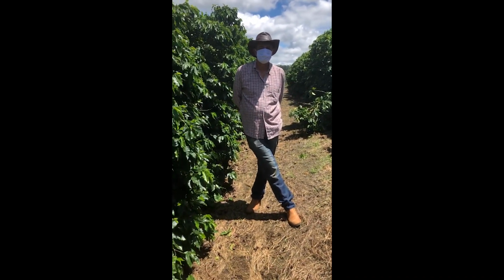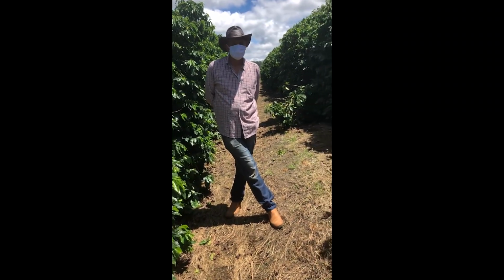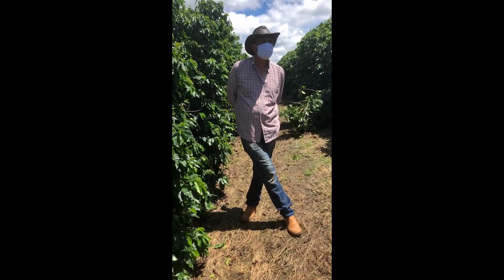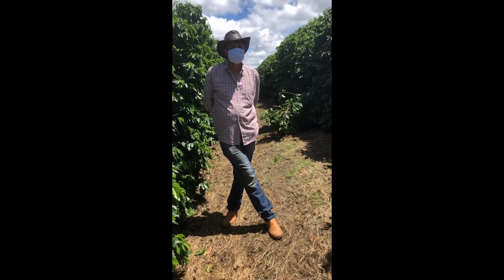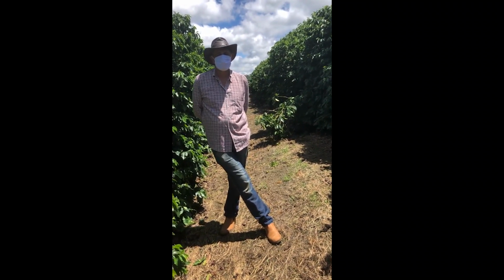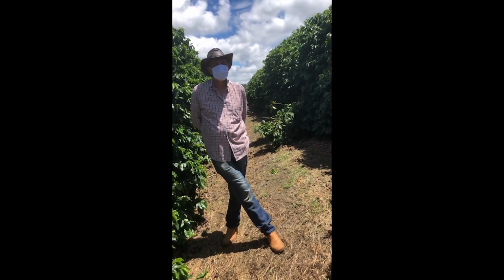But that coffee can still be sold, so it still counts as a crop. Right, the coffee can be sold if the coffee price improves. It's still going to be sold to someone. So even though it's a loss, when I'm talking about bags of coffee produced, it's still producing coffee.